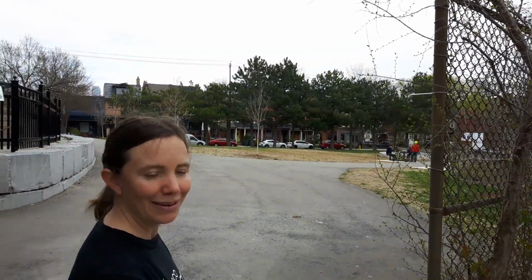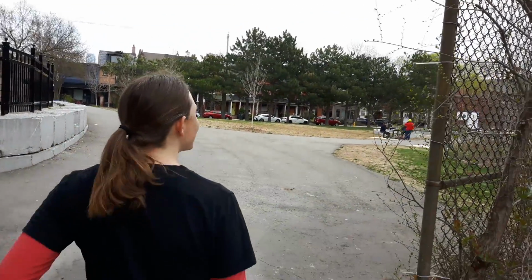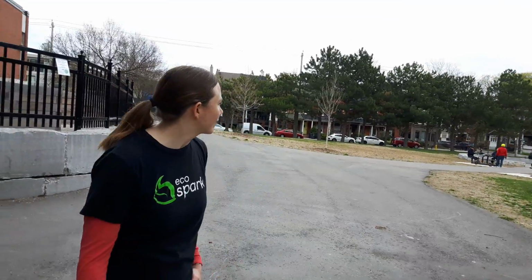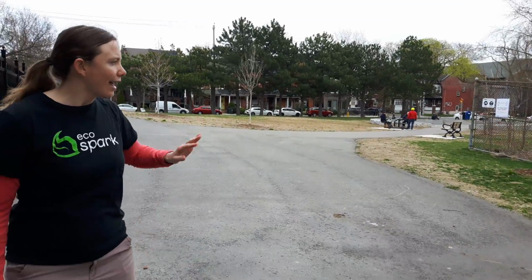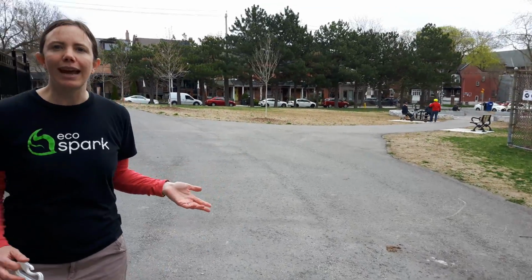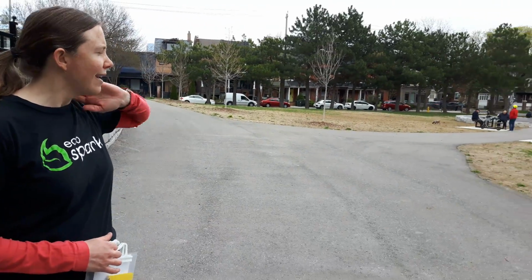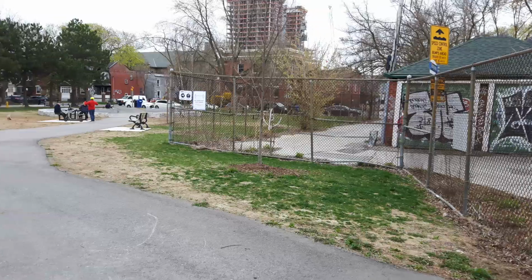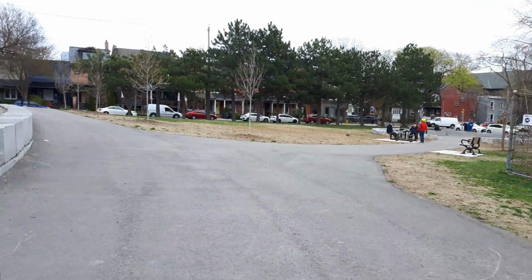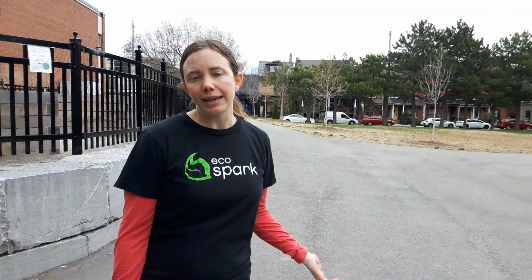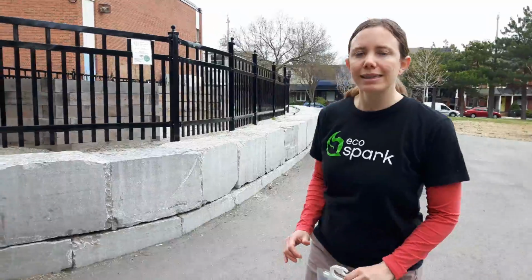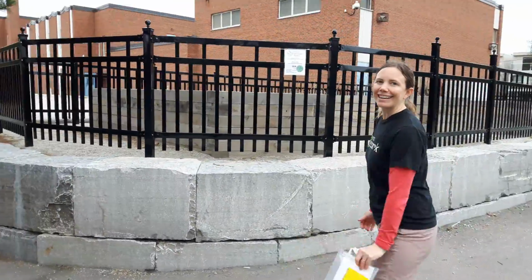This is a parking lot for the school, and the city of Toronto was able to come in and add some sod and, more importantly, add some native species. So you see some small trees around. We have some nice serviceberry and all sorts of facilities that the local community can use.